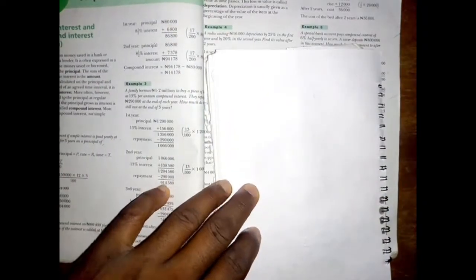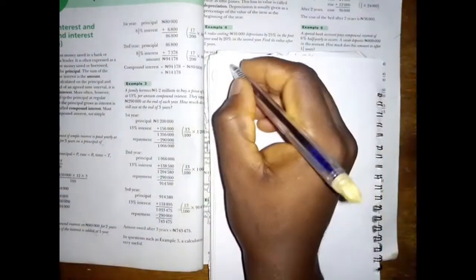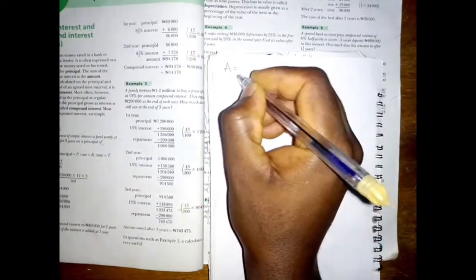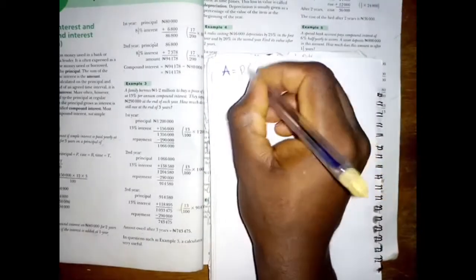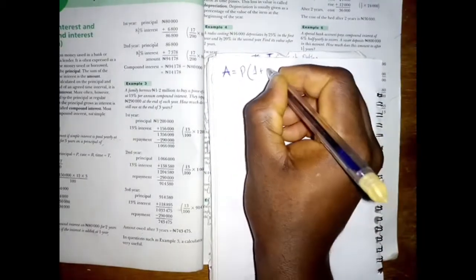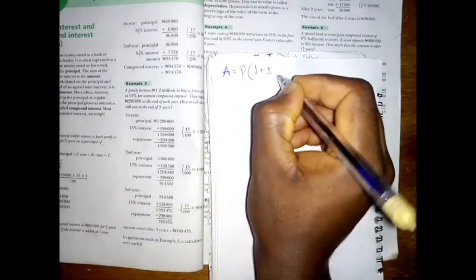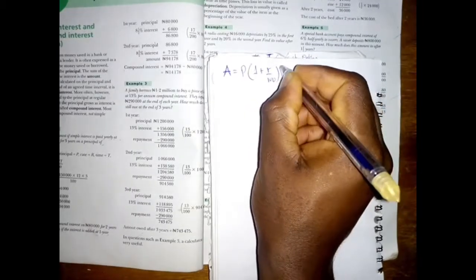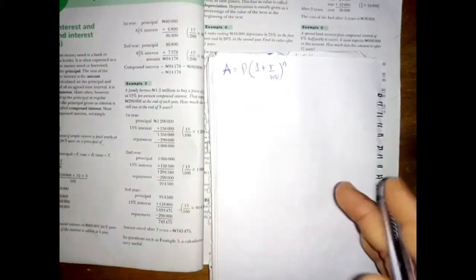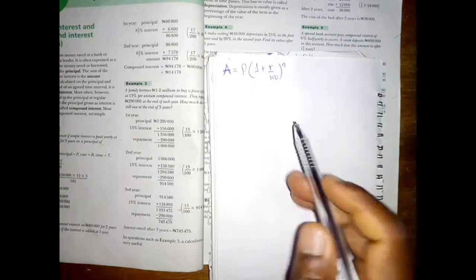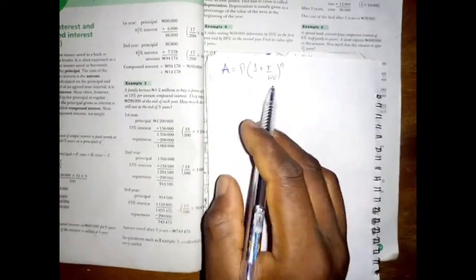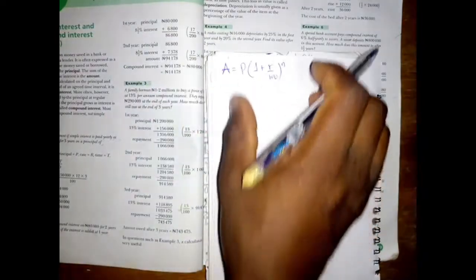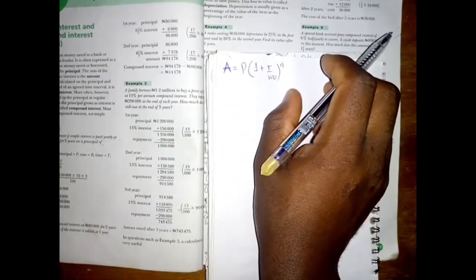But there's also an easier way to go about this calculation. There's a formula given for the amount, which is A equals P times bracket 1 plus R over 100 to the power of n. This formula we will use to calculate the amount when we are dealing with compound interest.